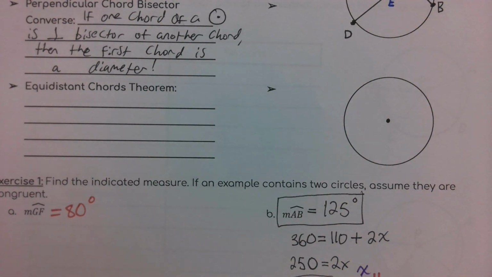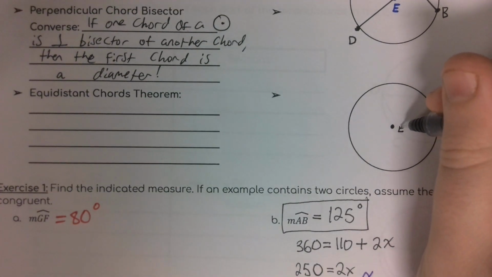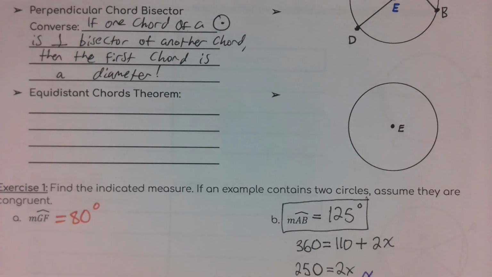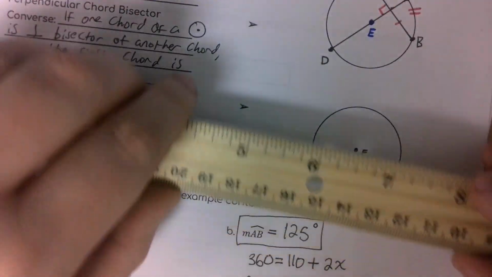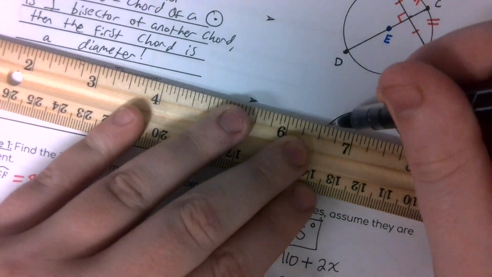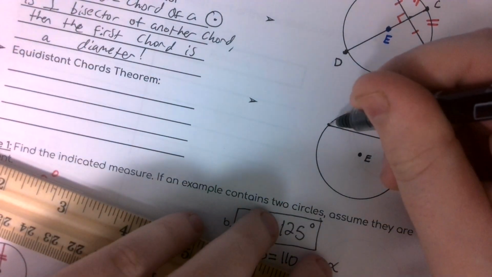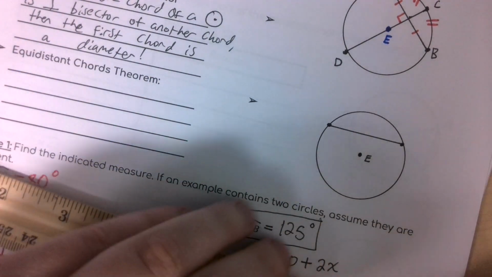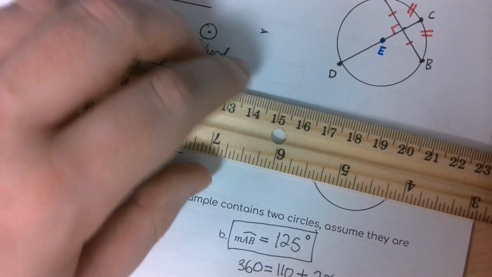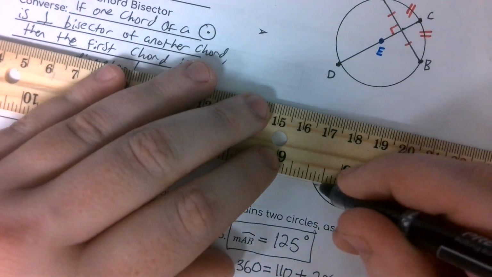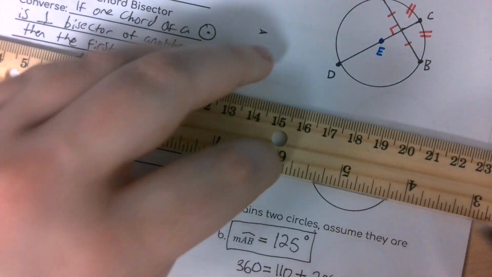I'm going to go ahead and call this point E. Next, I want to draw 2 chords that are about the same distance away from E. So I'm going to draw one chord on top, and I'm going to draw a chord on the bottom, that should be about equidistant.